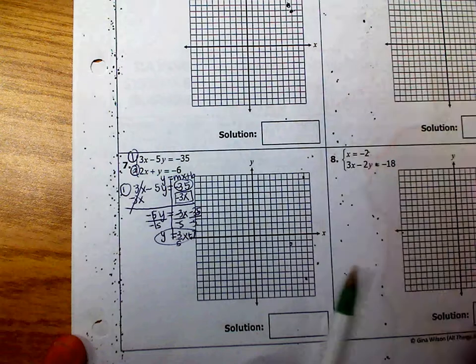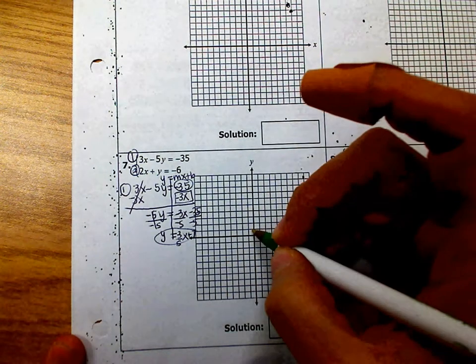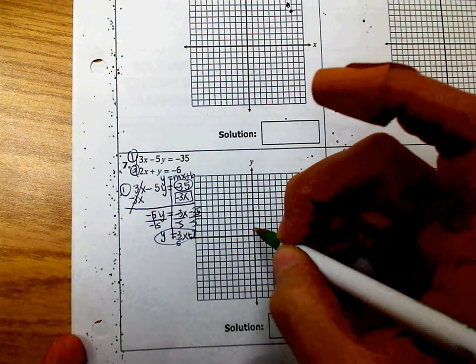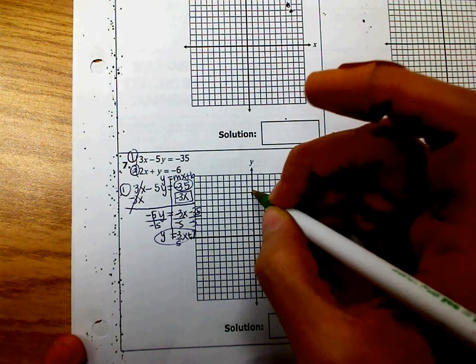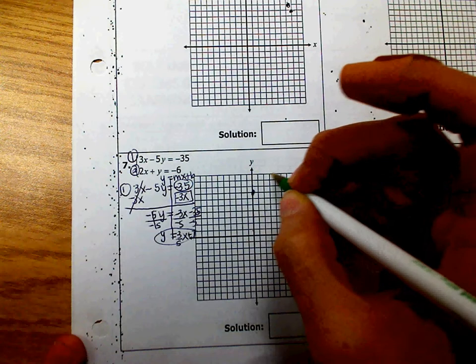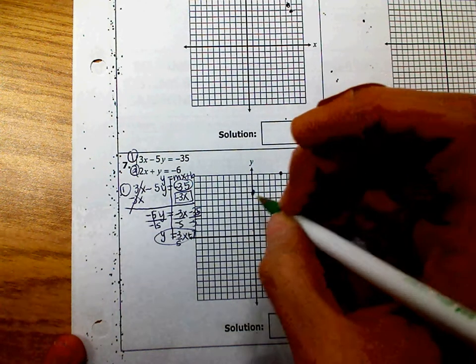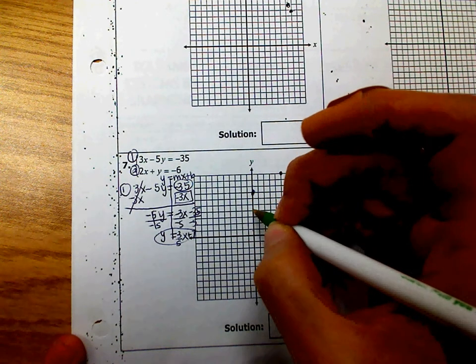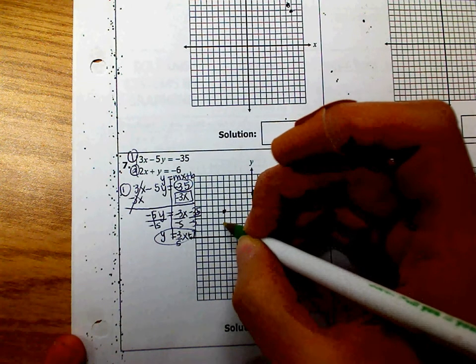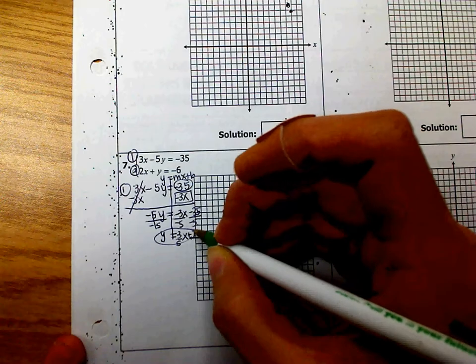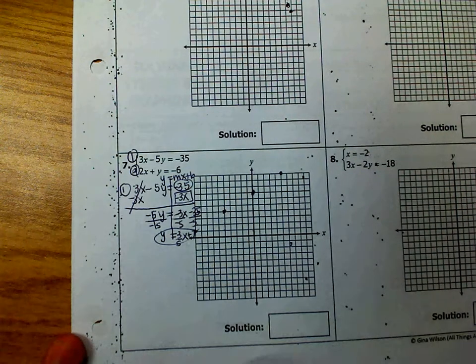I start at 7. So I go, and at any point, pause and see if you can do this on your own. 1, 2, 3, 4, 5, 6, 7. Then you go up 3, and then right 5. And I'm going to go the opposite direction, down 3, and then left 5. I have room for one more. Down 3, and left 5. I'm going to connect the points.